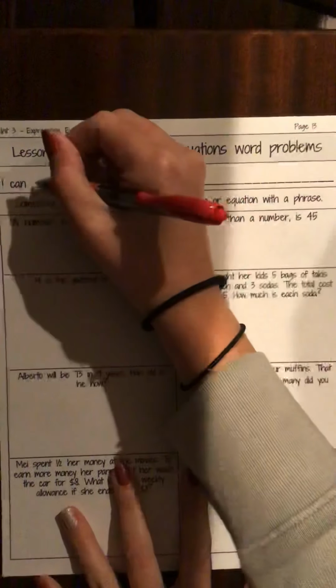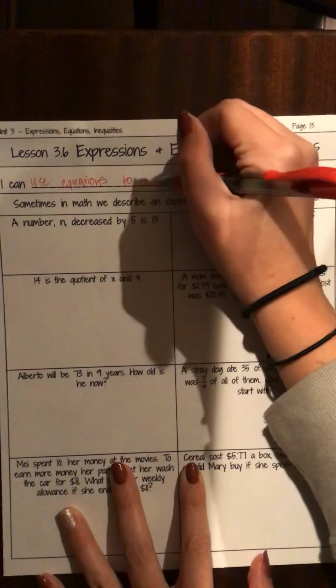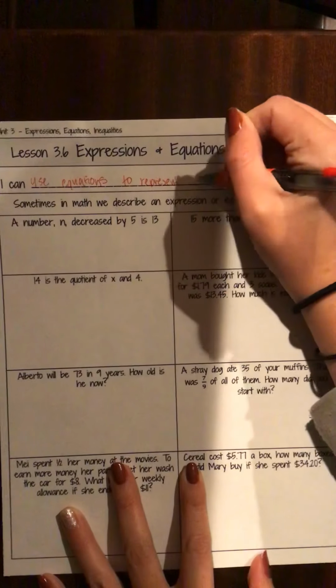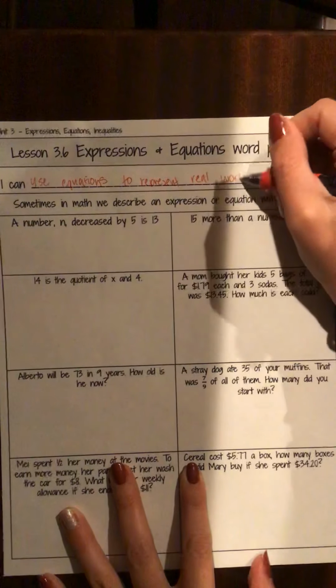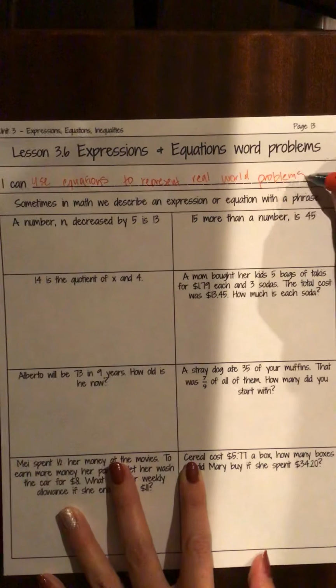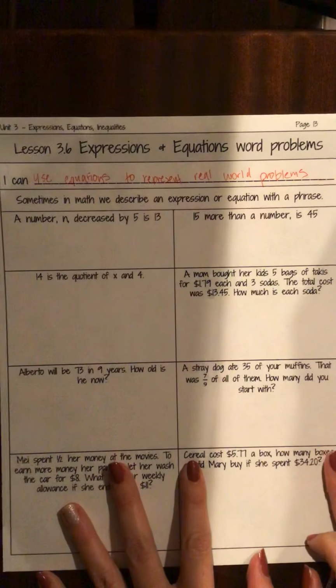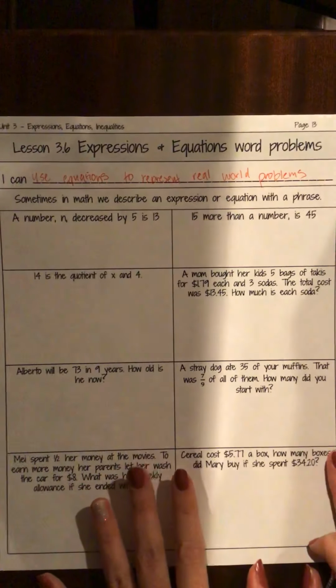Today we are doing 3.6. So we're talking about expressions and equations still. Our I can statement is going to be: I can use equations to represent real-world problems.